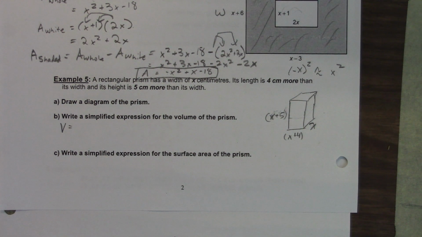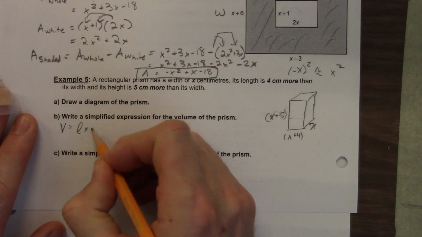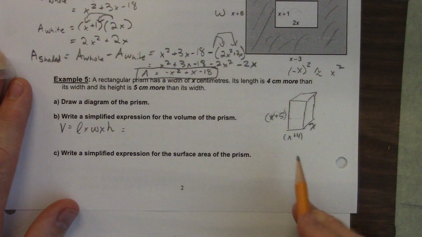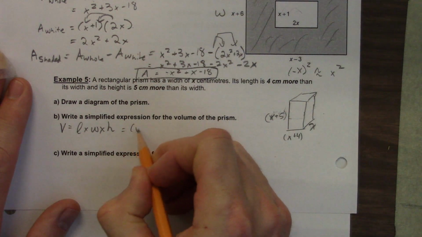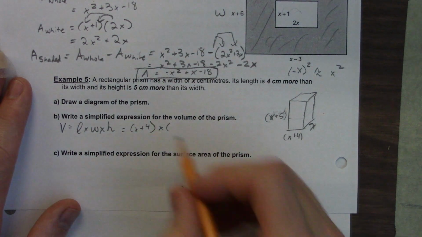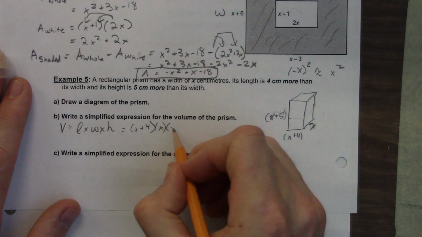Lucas? Yeah, length times width times height. You have to know that. I'm not teaching you that. This is prior knowledge. Length times width times height. So then we know we can take our length, which is x plus 4, our width, which is x, and our height, which is x plus 5.